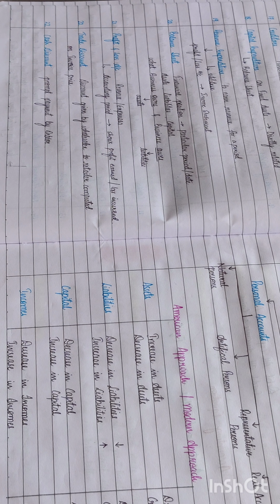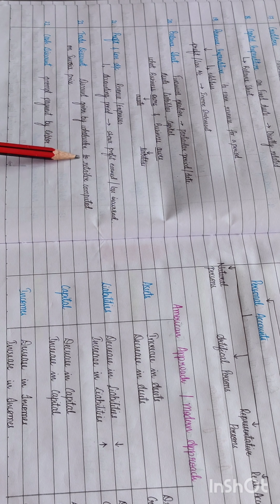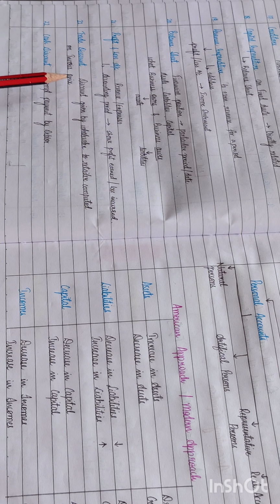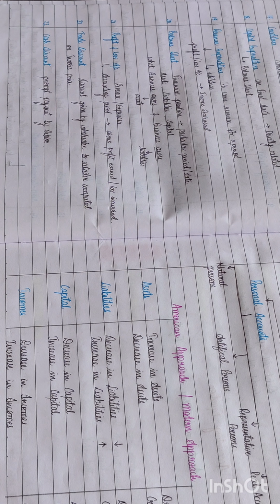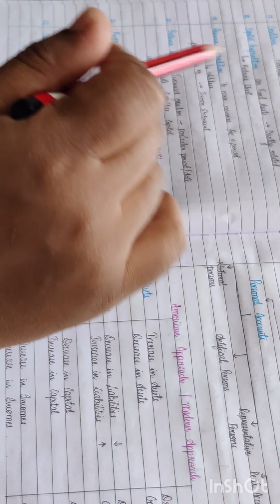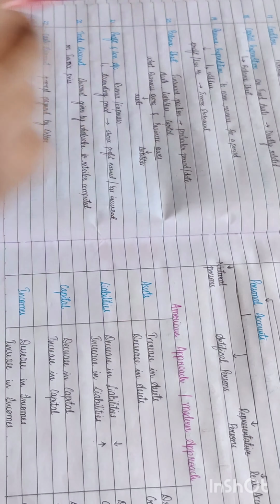Next comes trade discount. Trade discount is given by the wholesalers to the retailer, computed on invoice price. So on which price it is computed? On the invoice price. By whom it is given? By the wholesaler. So when the retailer purchases some goods, then the wholesaler gives a discount, that is called trade discount, on that bill, on that invoice price.